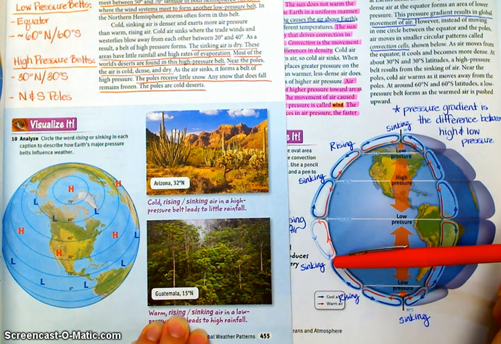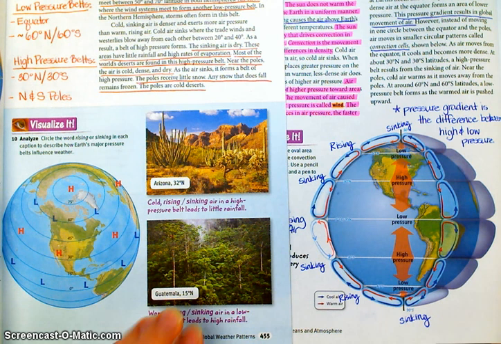Of course, your land is not evenly distributed throughout the world, and there are some other factors that influence this. But in general, your deserts are located right around 30 degrees north or south, and it's for that reason. It's because those areas are subject to high pressure on a regular basis.